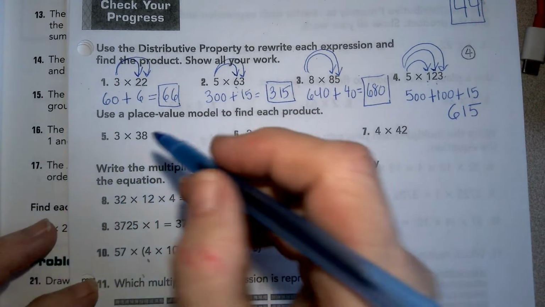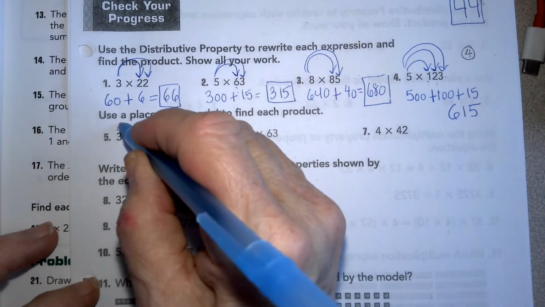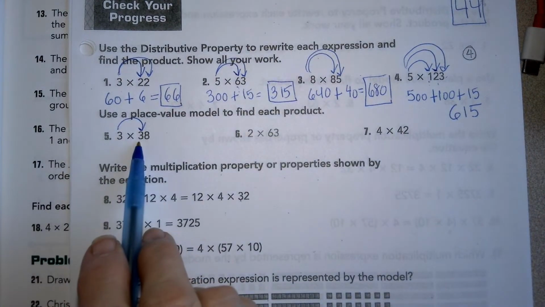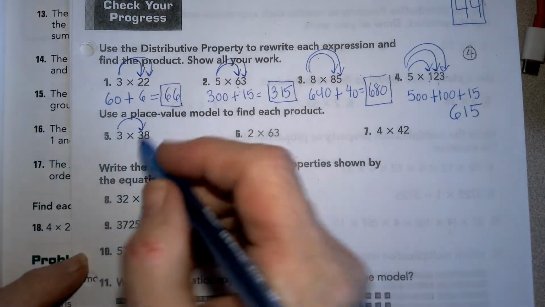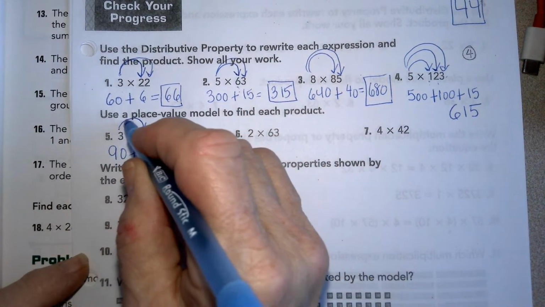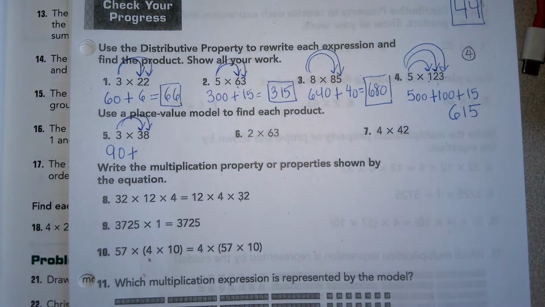So, again, we're going to do the exact same thing that we just did. Okay, very good. Is it 9, everybody, or is it 90? 90 because it's in the tens place. So it's going to be 90 plus 3 times 8. Look again.